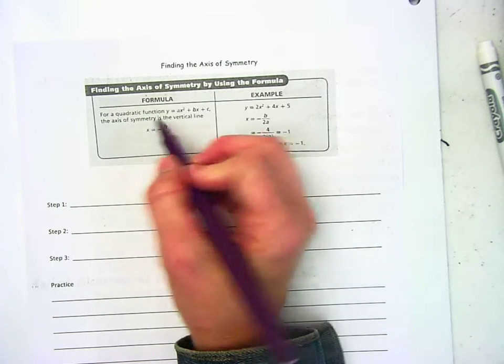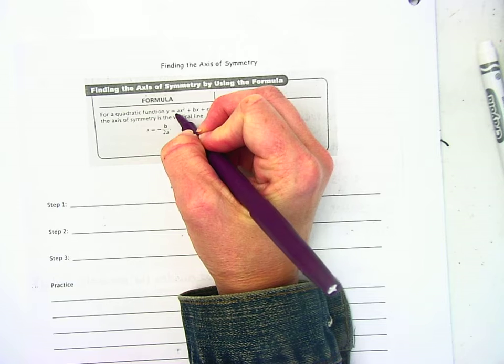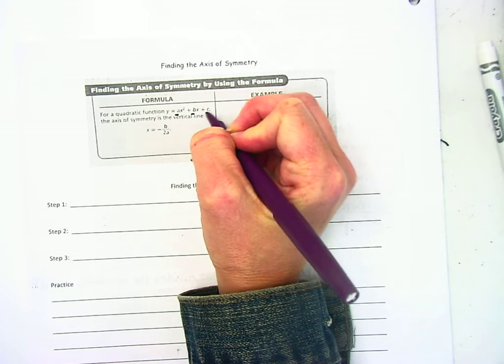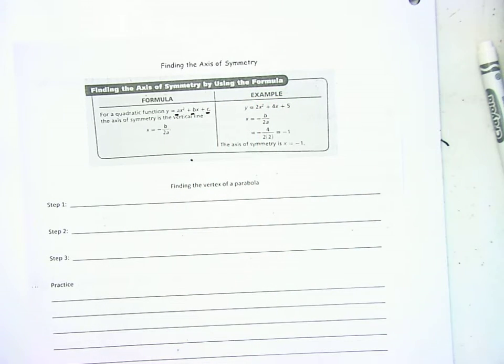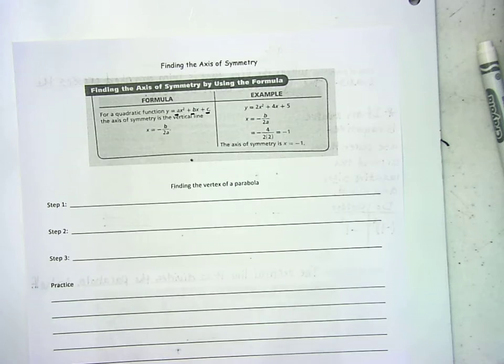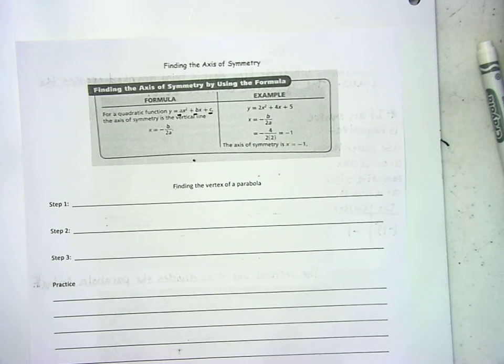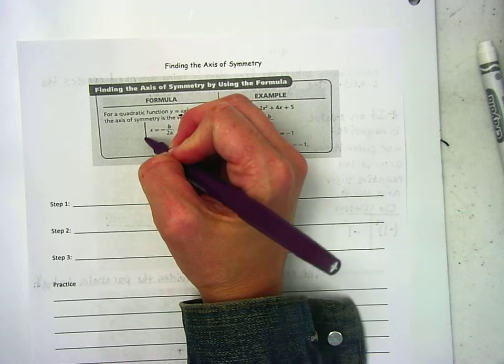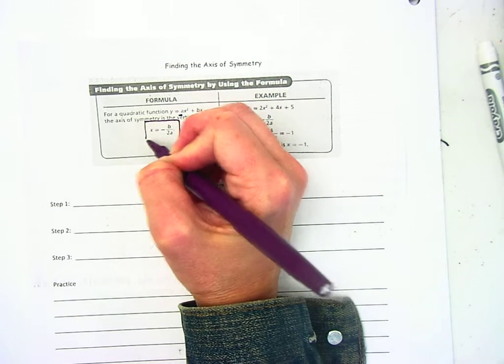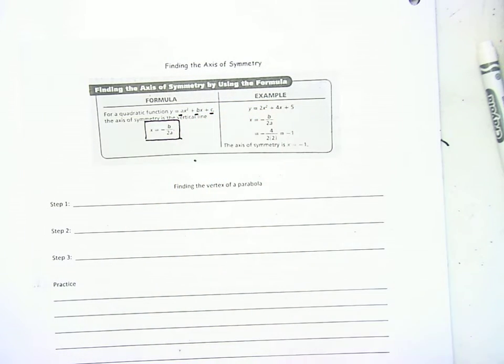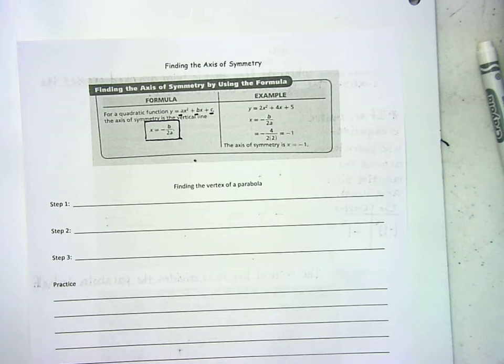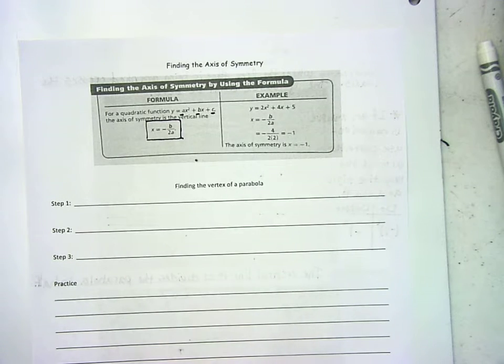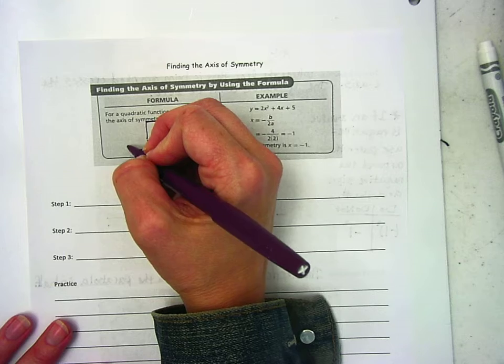Okay, so I know my quadratic function. I'm given ax squared plus bx plus c. Make sure that's standard. The a, the b, and c, those are standard positions. I'm given this formula here, and it tells me that I can find the axis of symmetry if I use this formula. This formula is so important. You know where it appears? Everywhere.